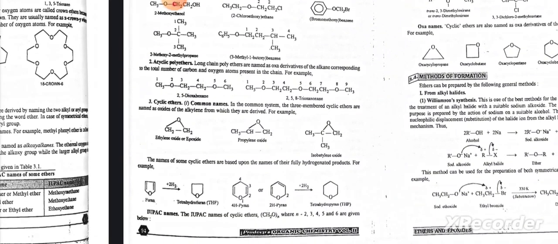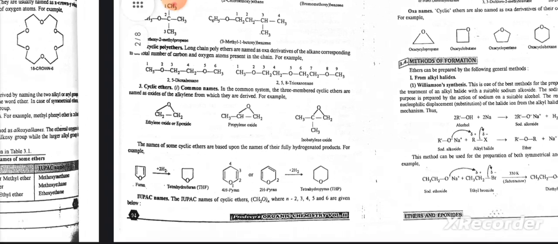the three-membered cyclic ethers are named as oxides of the alkylene from which they are derived. Ethylene oxide or epoxide, in which CH2OCH2 is taken. Propylene oxide and isobutylene oxide structures are also given.